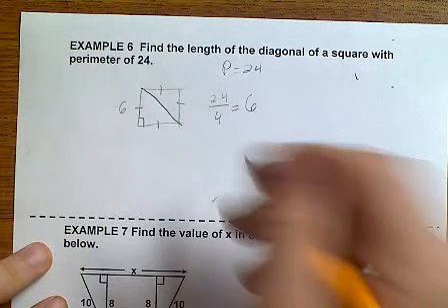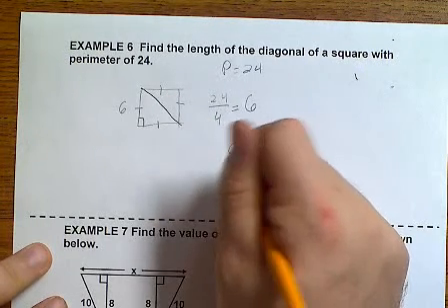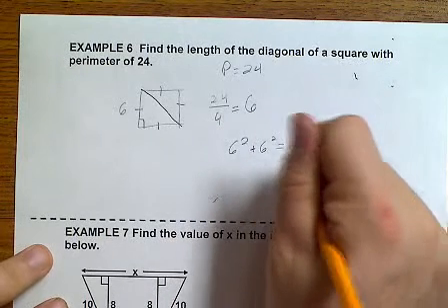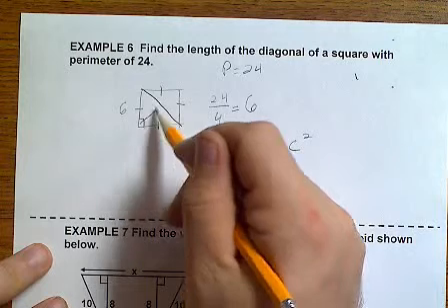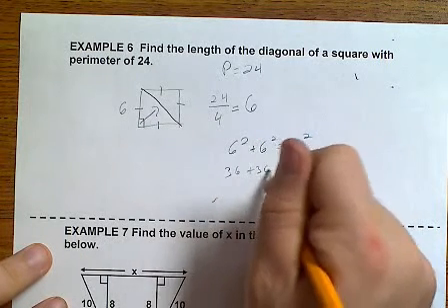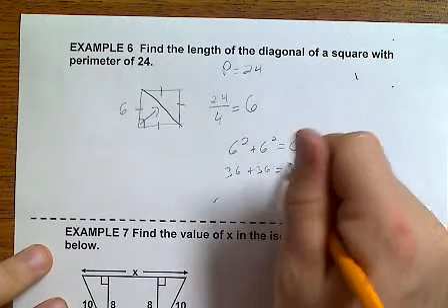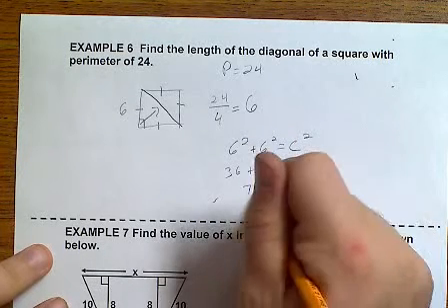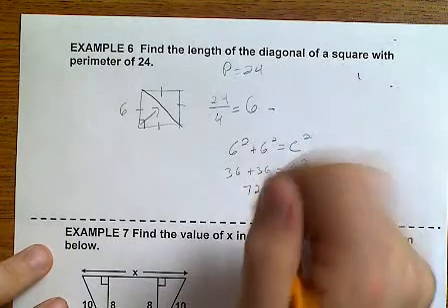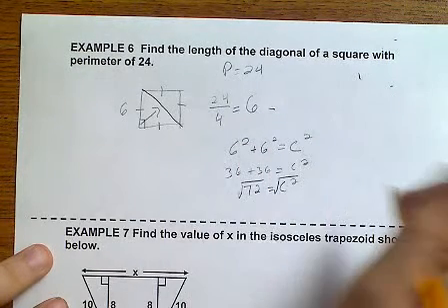So we do 6 squared plus 6 squared equals c squared, because that's my hypotenuse. 36 plus 36 equals c squared. 72 is c squared. Take the square root.